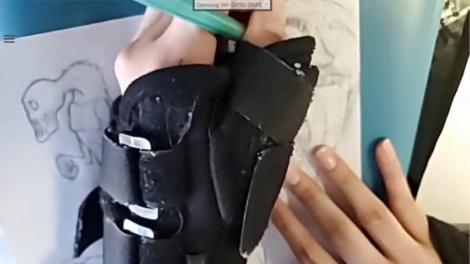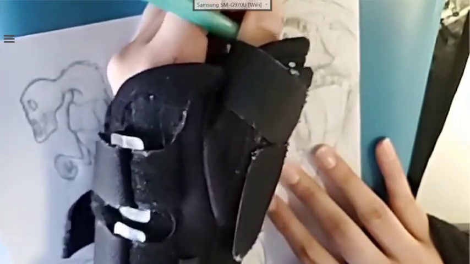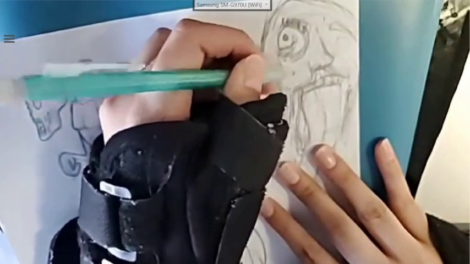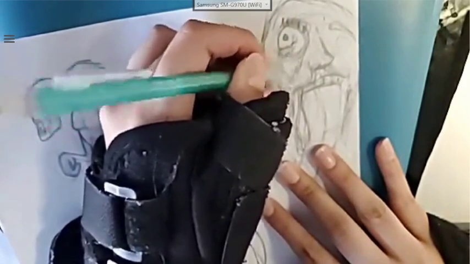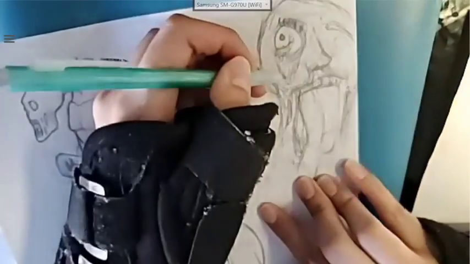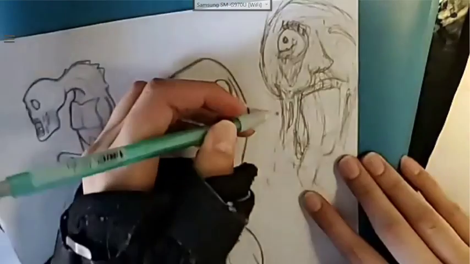So this one. There's some ooze there. Eventually, I'd like to do color for all these. It's not as bad when it's black and white, you know?